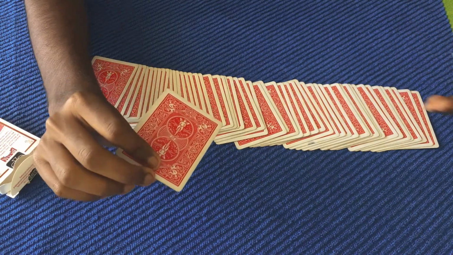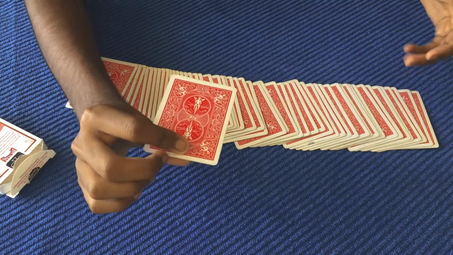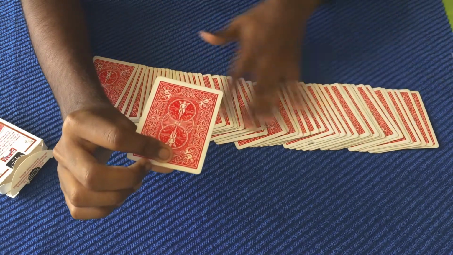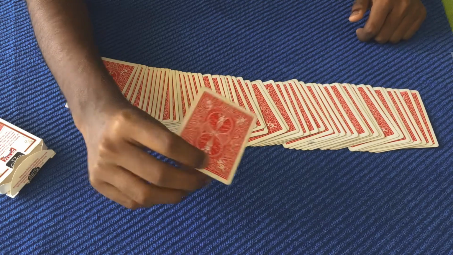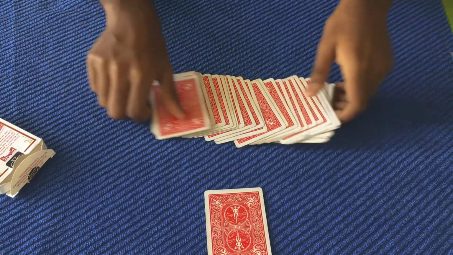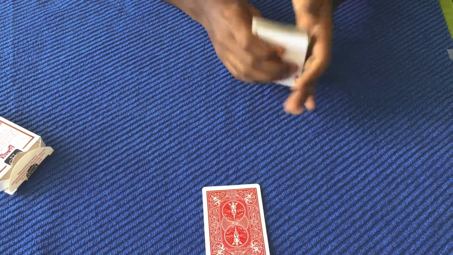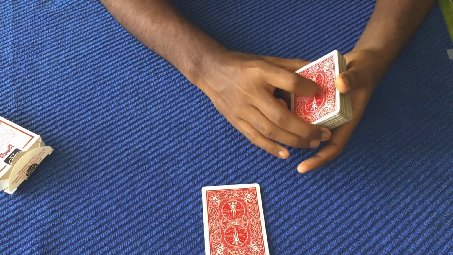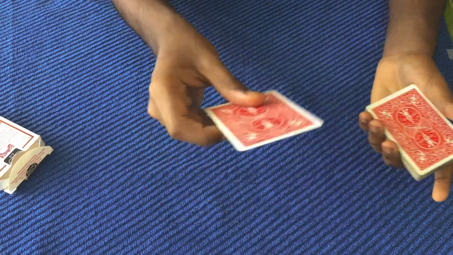And specify the details of them holding the card and this deck specifically, right? You want to specify that. So once you're done with that, you square up the deck, and now you're going to do a cut, bringing this card to the top.